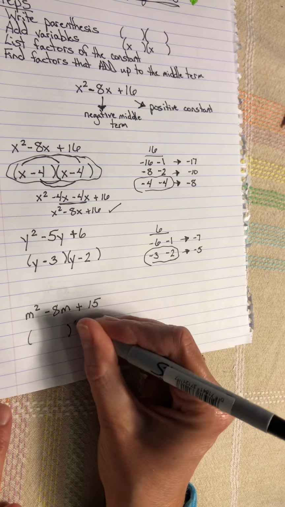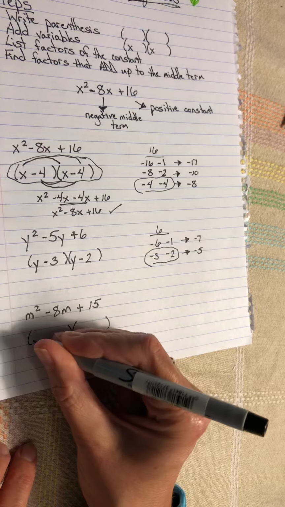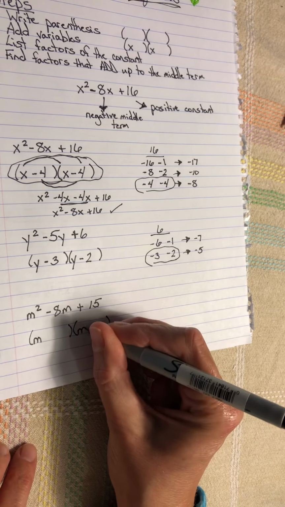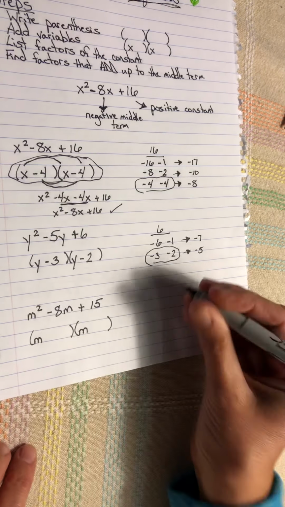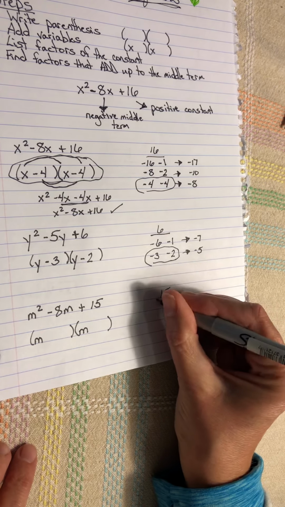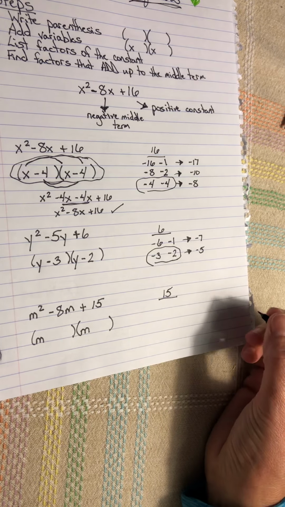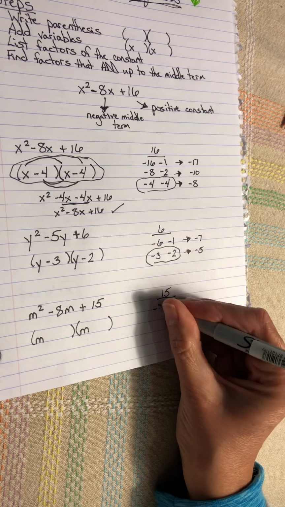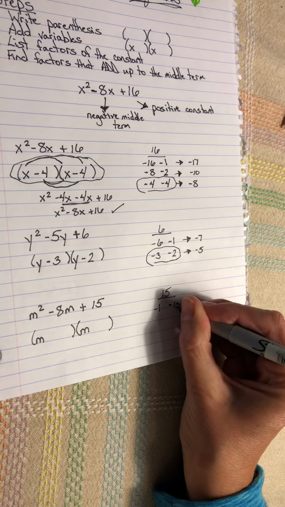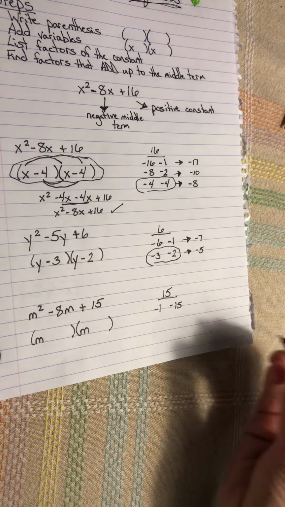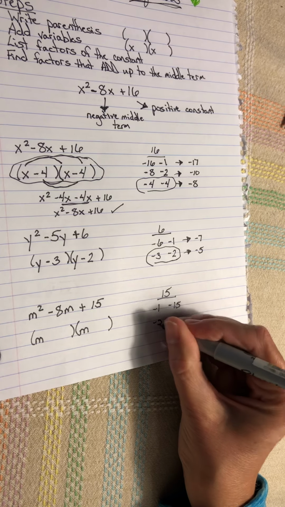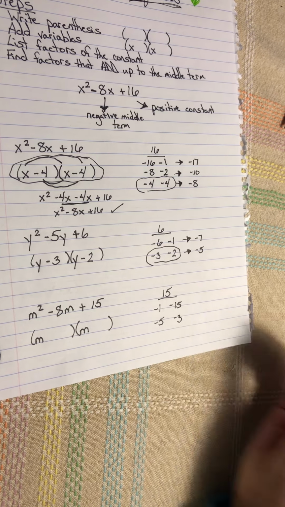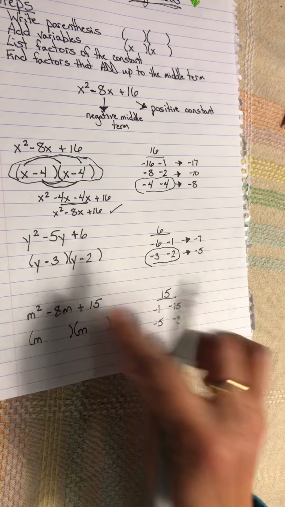Parentheses, variables in, go to my constant, which is 15. List all the factors. Negative 1 times negative 15 would give me a positive 15. Negative 5 times negative 3 would give me a positive 15.